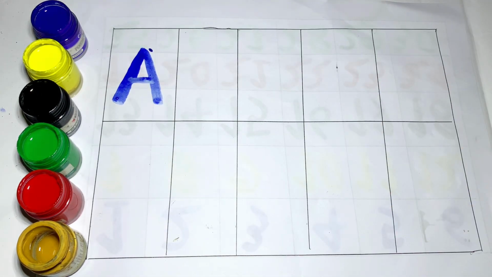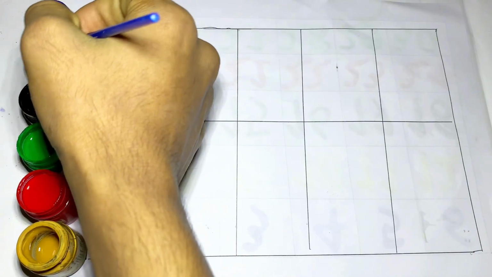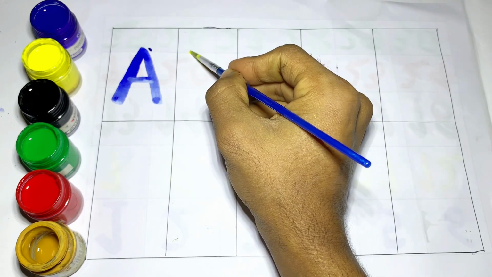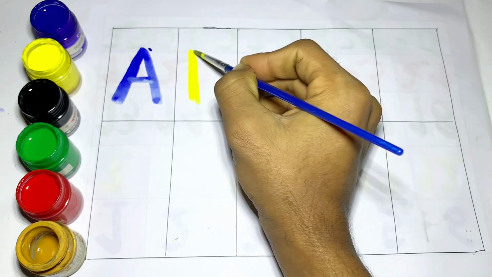Kids, now draw B. B for ball. B for bat. The alphabet B, and use yellow color.